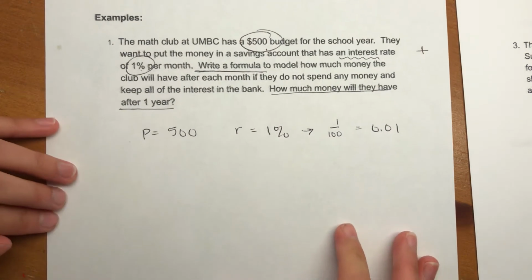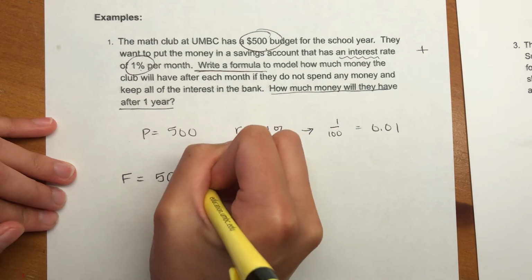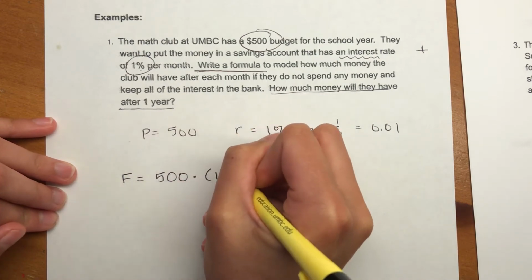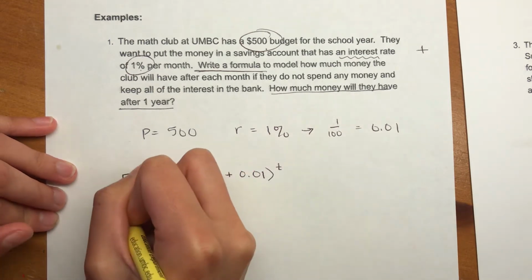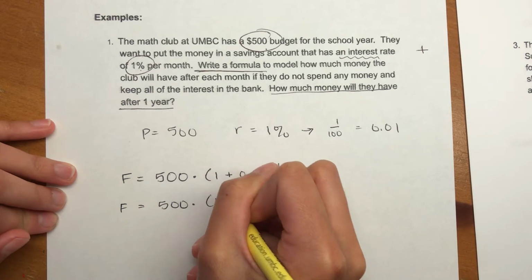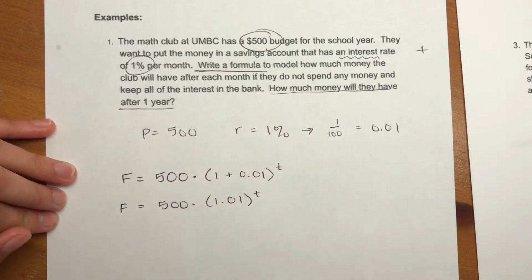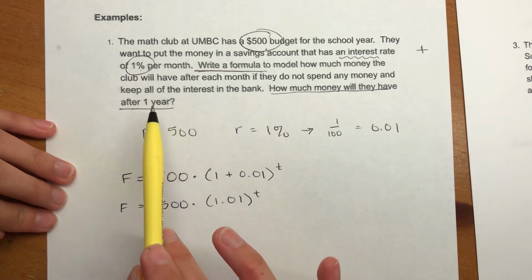So then I'm going to write my formula. F equals P times 1 plus my R value, all to the T. If I simplify this, I get 500 times 1.01 to the T. Okay, now we want to figure out how much money they will have after 1 year.